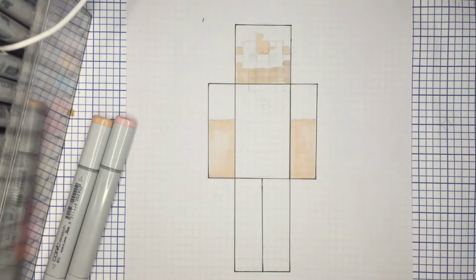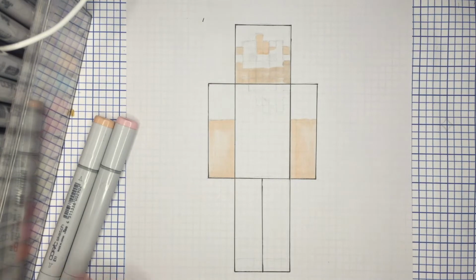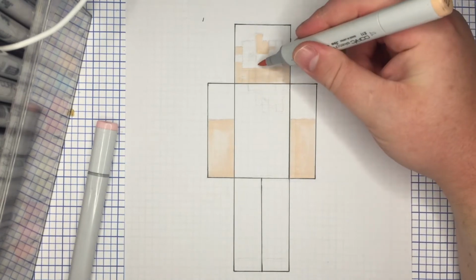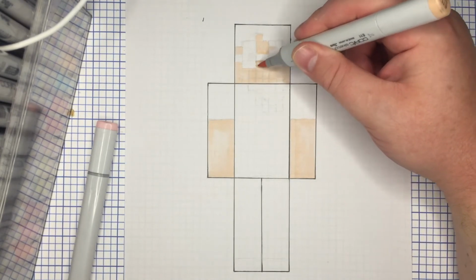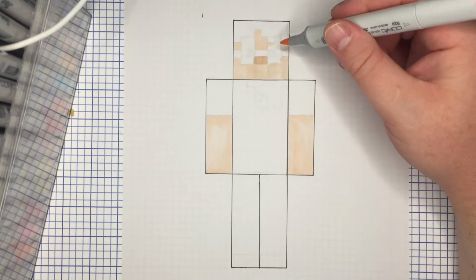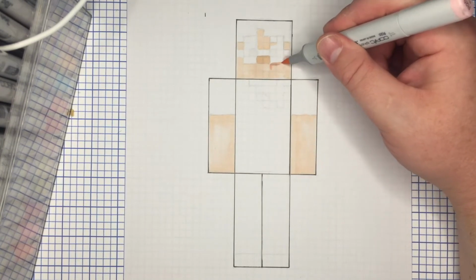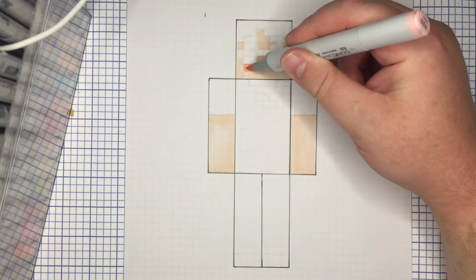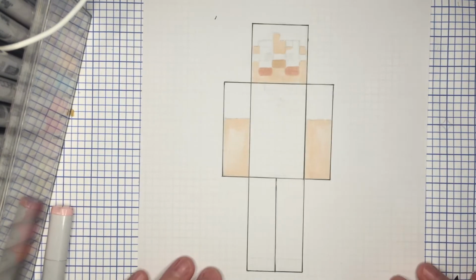Okay, so that's the skin done. Now I use a darker colour for my nose. And just give myself some rosy cheeks. Okay, let's quickly get the face finished to do the glasses and eyes.